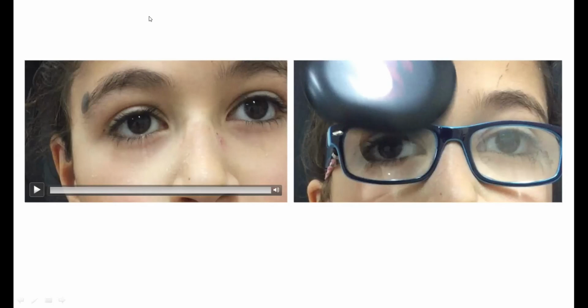And this is an important topic. And that's why when we are prescribing spectacles for children, we have to check the alignment. We have to do alignment check. So there is no way to escape from strabismus here.